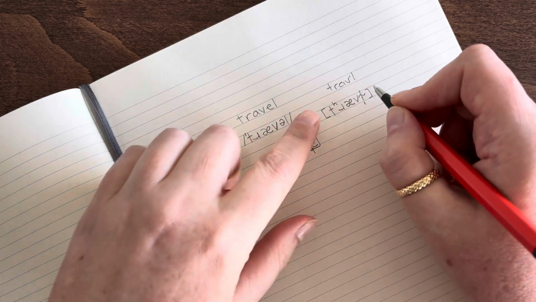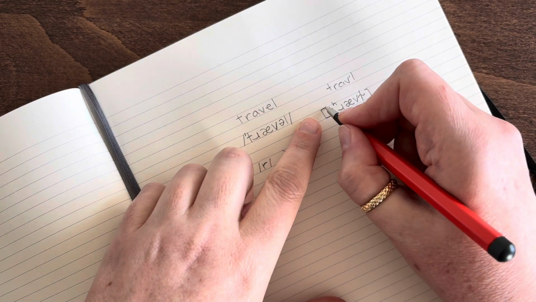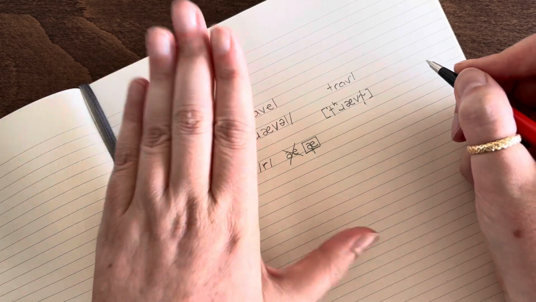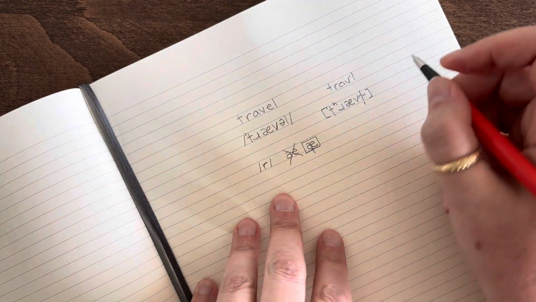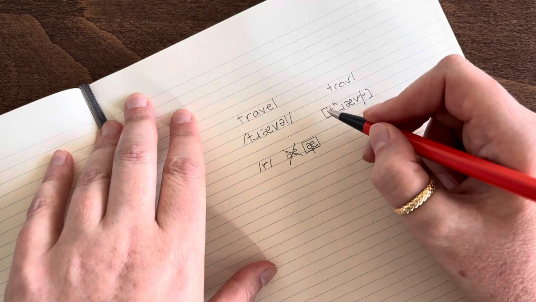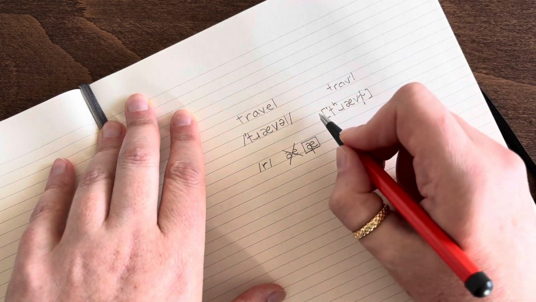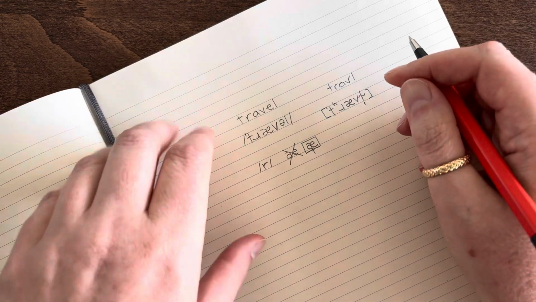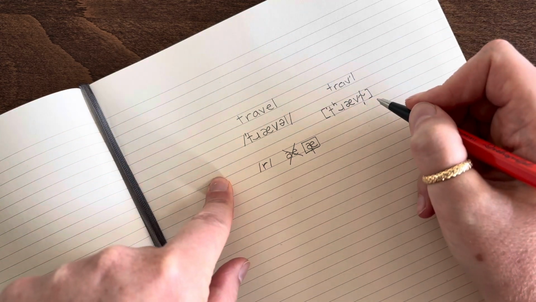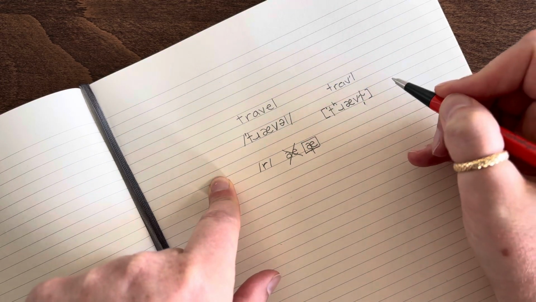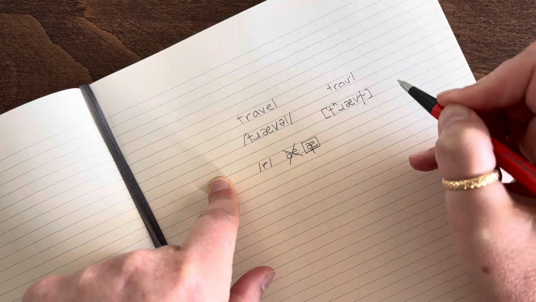I realized I didn't put in the stress marker, and we do need that stress marker. It's really important. Travel, travel. The stress is really important in English, and if we don't place it, if we don't say it in the right place, or if we say everything very evenly, native English speakers can have a hard time understanding us. Okay, there's our word of the day, travel, transcribed into the International Phonetic Alphabet.